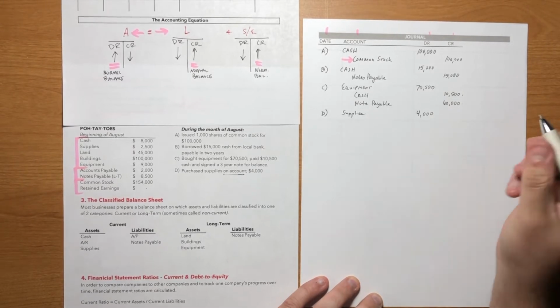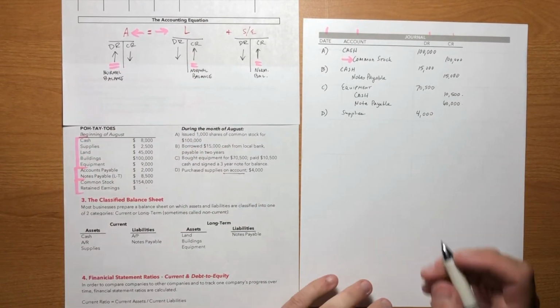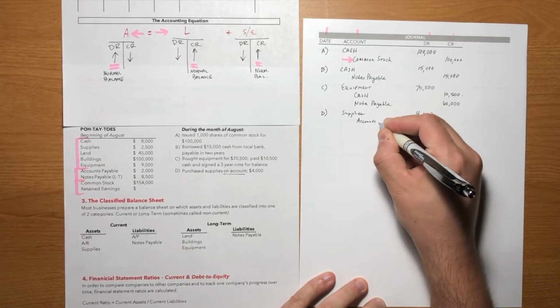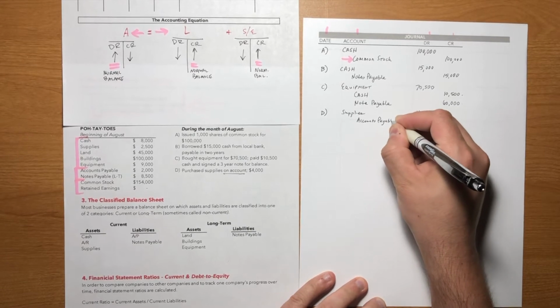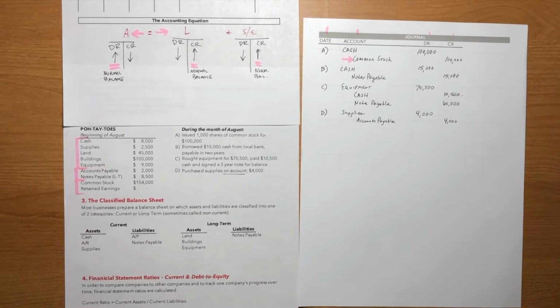And the amount I owe other people, liabilities, right, is going up. My accounts payable. As we talked about before, accounts payable represents the amount you owe for goods and services you have purchased. So this is how we do journal entries.